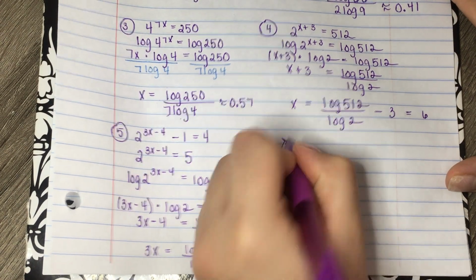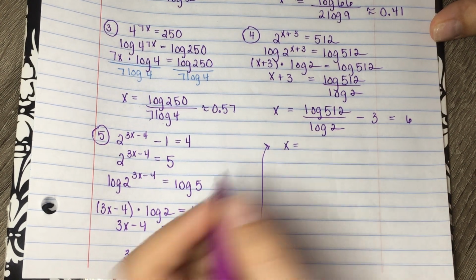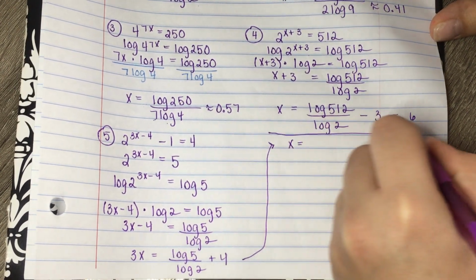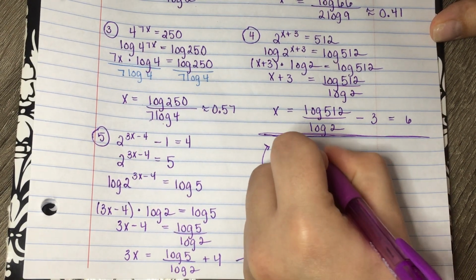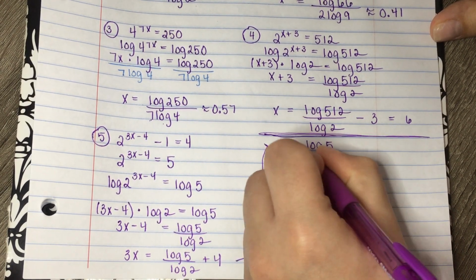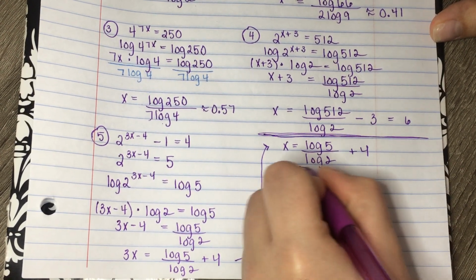I was going to save this space for number 6, but that's okay. And then now I have to divide everything by 3. I'm just putting a line here because this is the work from number 4. All right, coming over here, now I have to divide everything by 3. So I have log 5 over log 2 plus 4, all over 3.